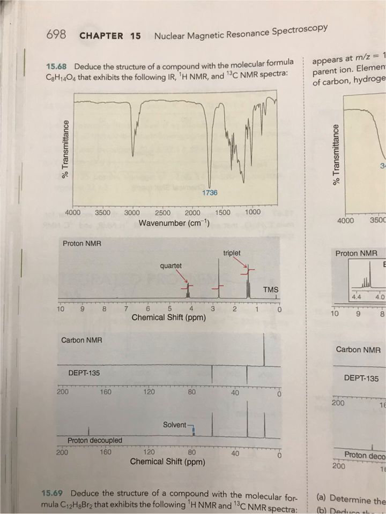How many degrees of unsaturation? We have C8H14O4. So 2 sounds good. What does the peak at 1736 tell you?